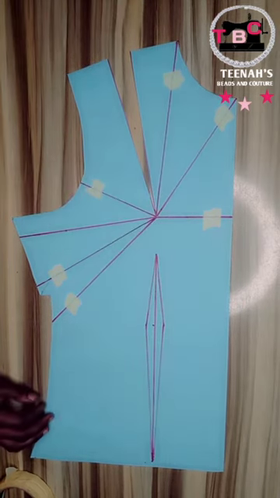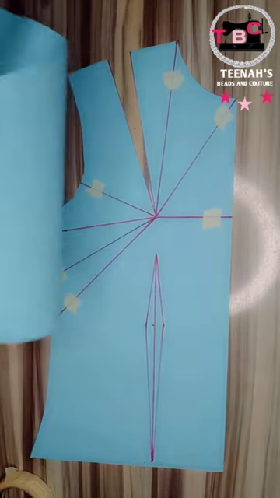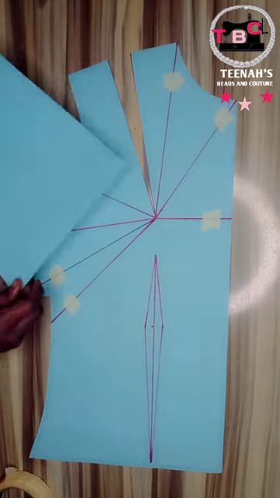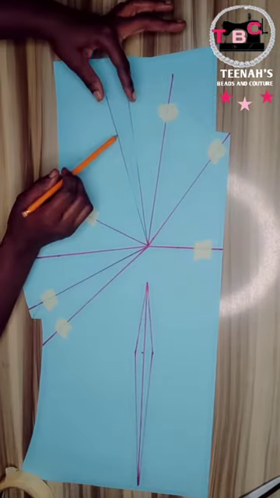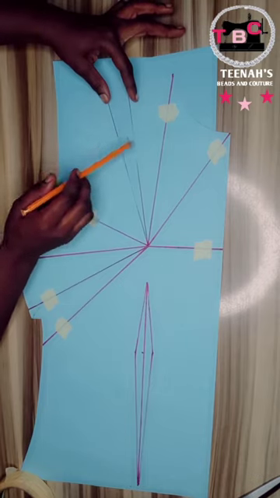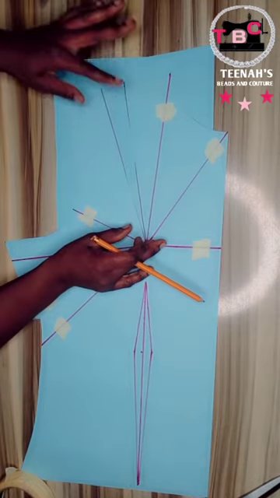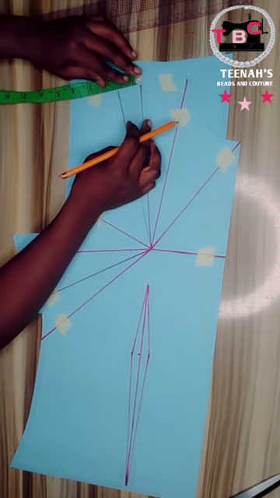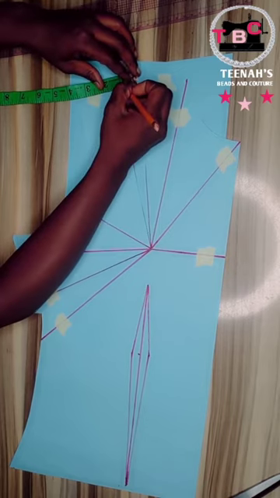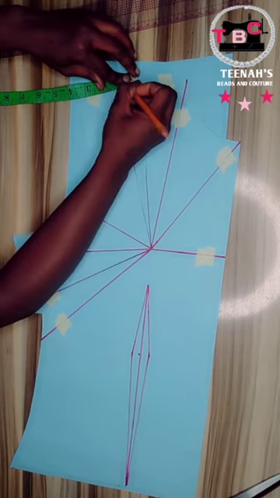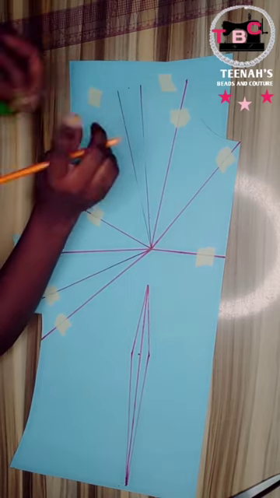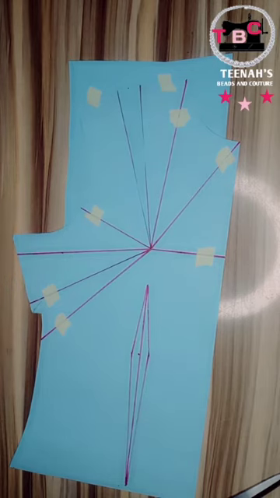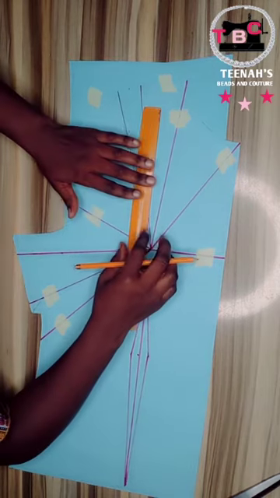So I'm going to go ahead to pick up a different pattern paper. So you can see that these are the legs of our shoulder darts. We're creating a new dart. So I'm going straight up to mark out the midpoint of my dart leg. You can either do that with your meter rule, measure it out, fold it to get the midpoint, or you can make use of your ruler, your meter rule. After doing that, I'm going to connect my bust point.